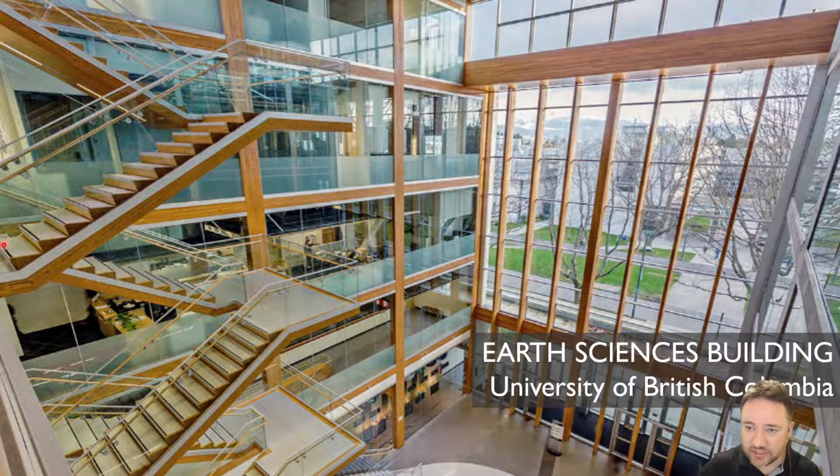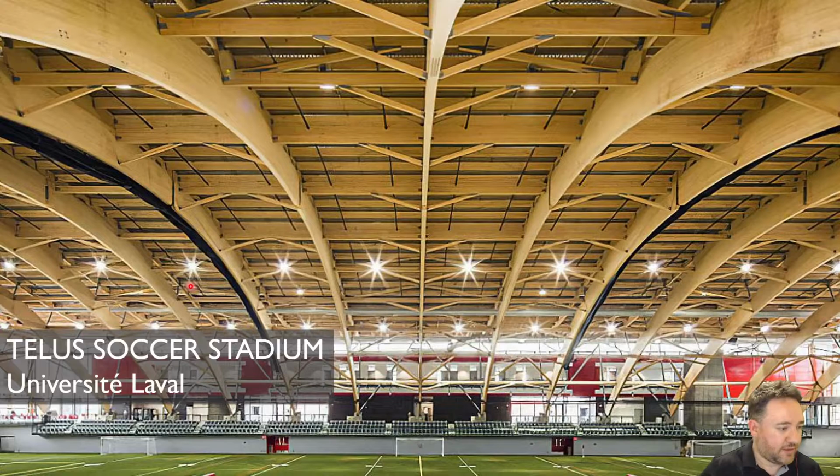So this is where it's connected here, and it's connected down here, and out from here and then back is just a big cantilever. So there's no vertical support out here. And this is all made of CLT, connected with innovative perforated steel plates and epoxy. Really cool looking. This is the TELUS Soccer Stadium at the Université Laval.